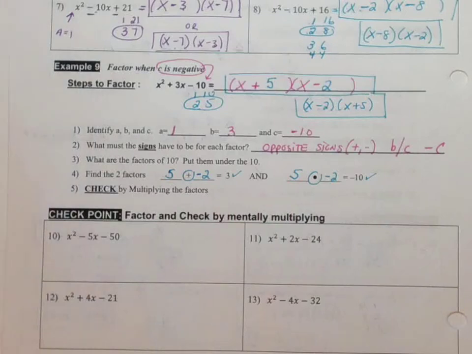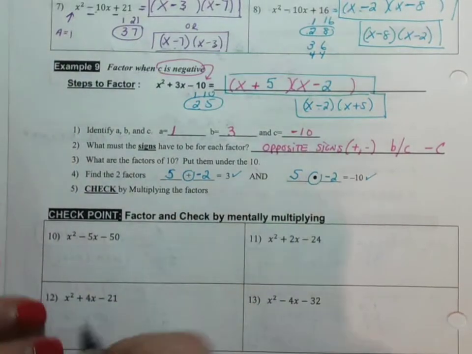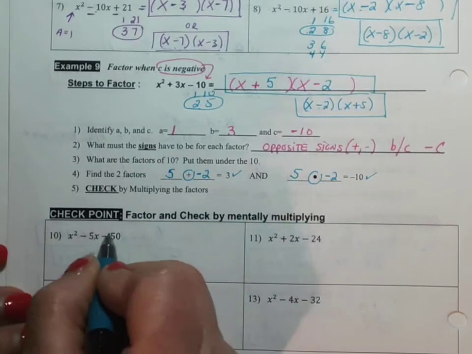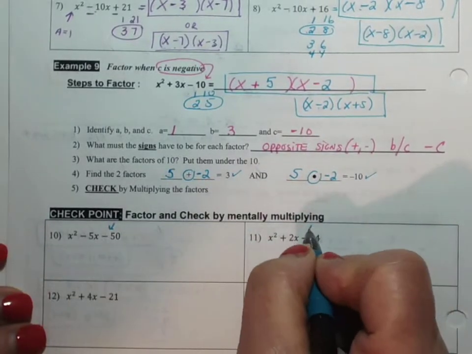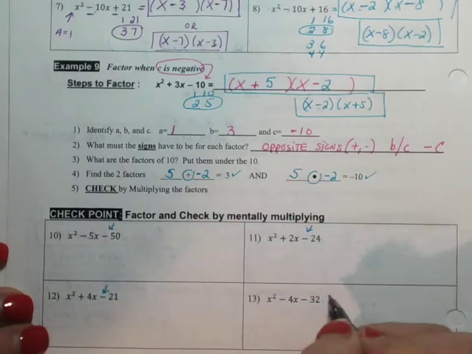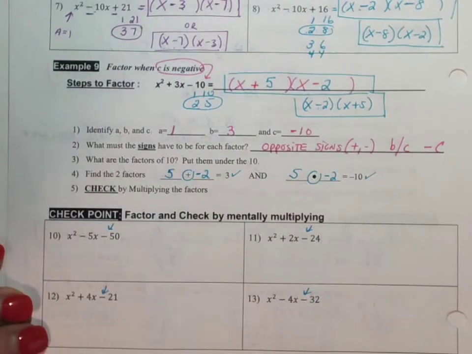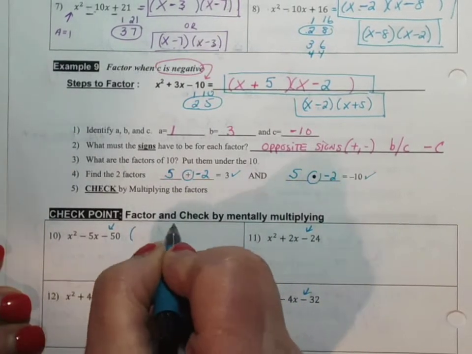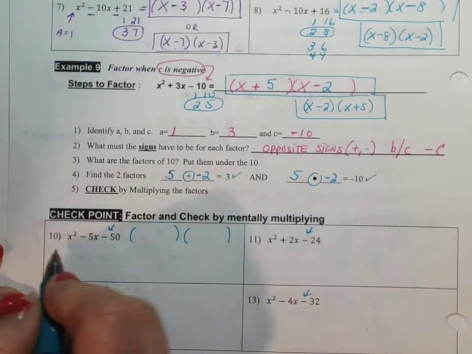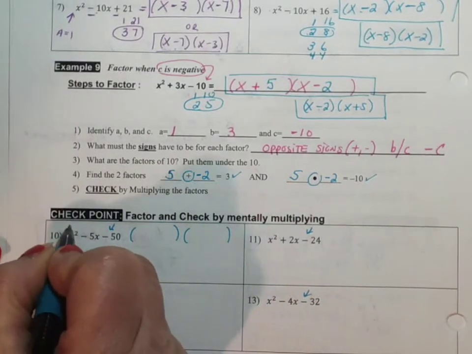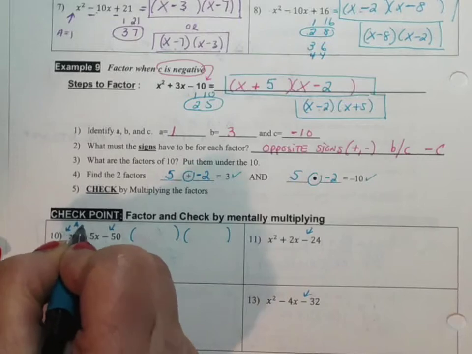Alright, so I'd like you to pause the video, try to do these 3 problems by yourselves. Notice that all of them have a negative C. So that means that for all of these, A equals 1.